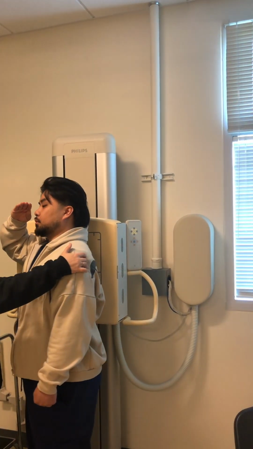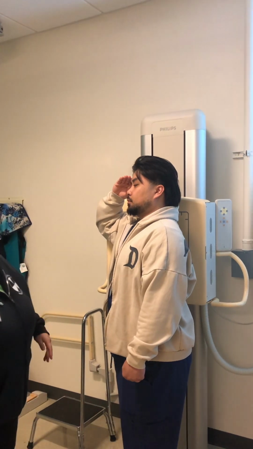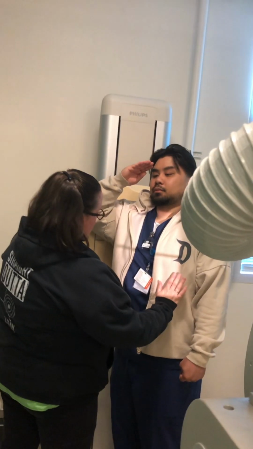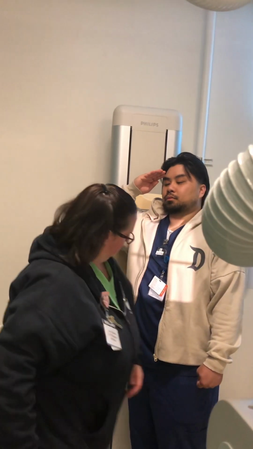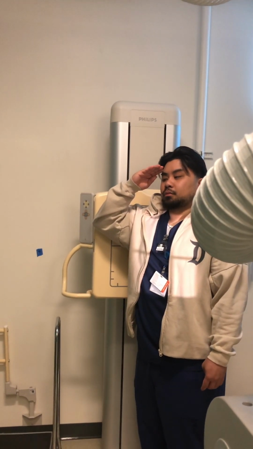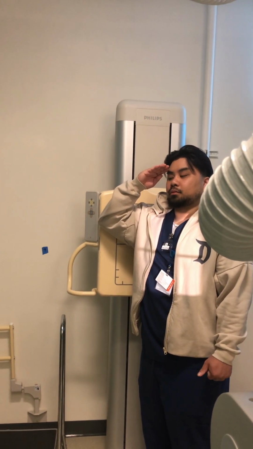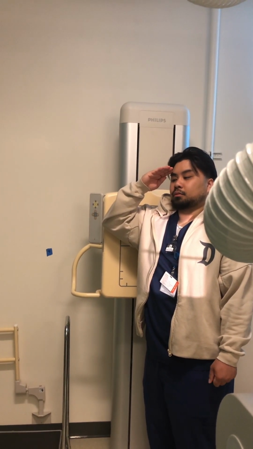Again, 45. There we go. This would be the RPO, or a right upper posterior injury.